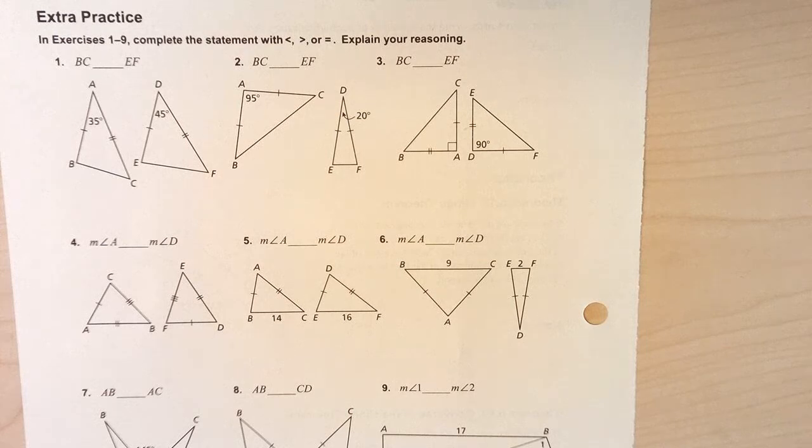Now I'd like to go over some examples from 6.6, specifically using either the hinge theorem or the converse of the hinge theorem. So you want to replace each statement with either less than, greater than, or equal to, but then explain your reasoning as well.